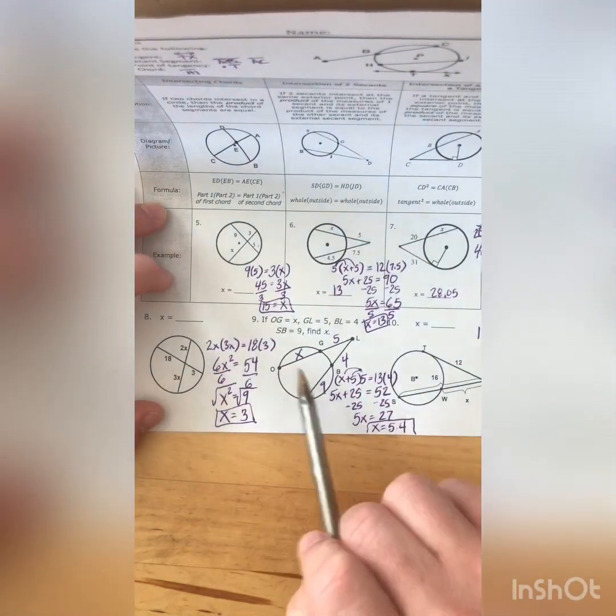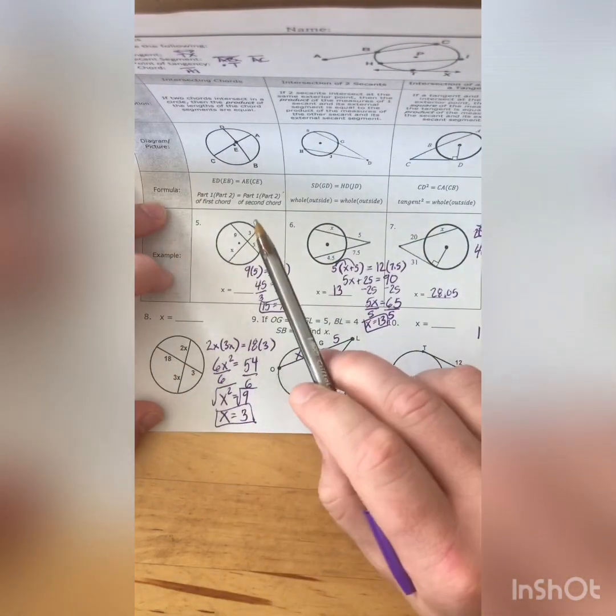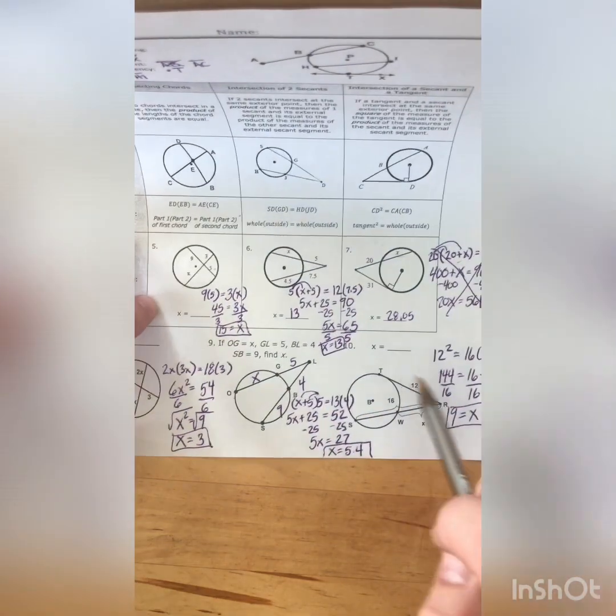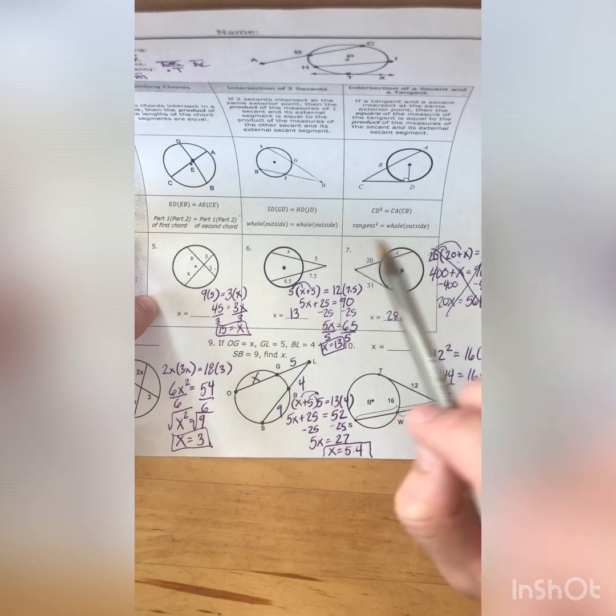Once again, very recognizable problems. 2 chords, part 1 times part 2. 2 secants, whole thing times the outside. If you end up with a tangent, tangent squared, okay?